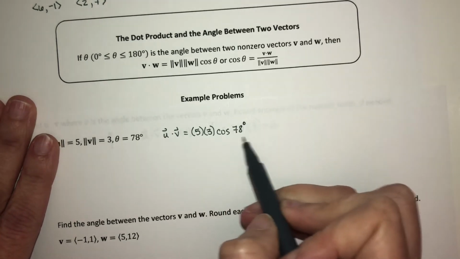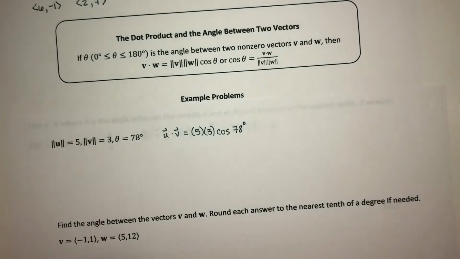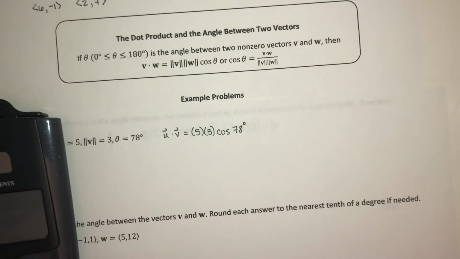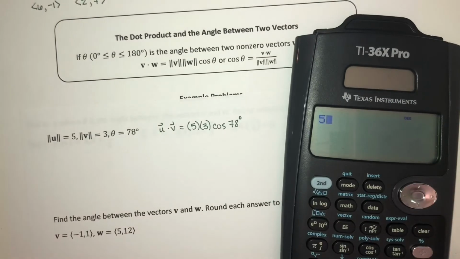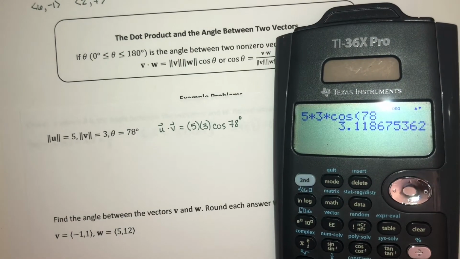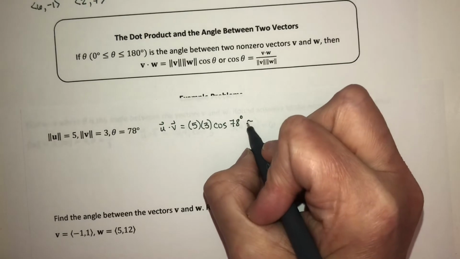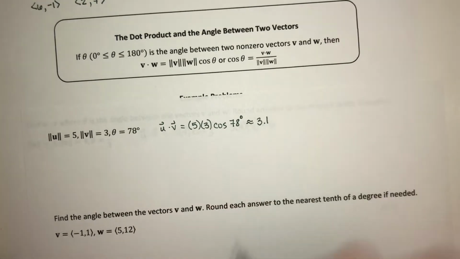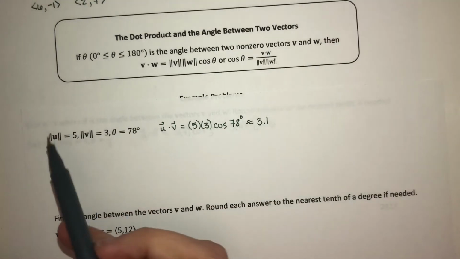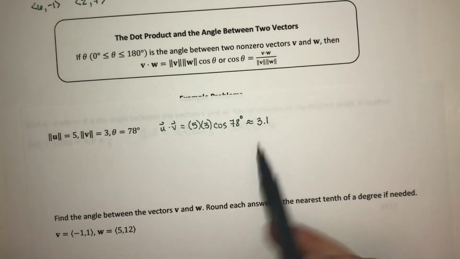Now this is not an exact value. You want to make sure that you are in degrees here before you do any calculations. 5 times 3 times cosine of 78 degrees is approximately 3.1. So the dot product of those two vectors is approximately 3.1.